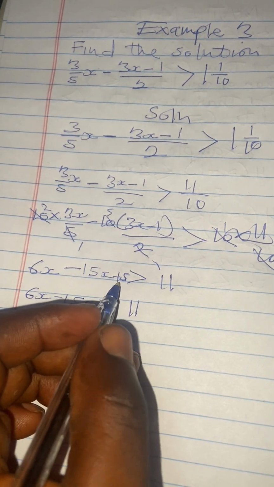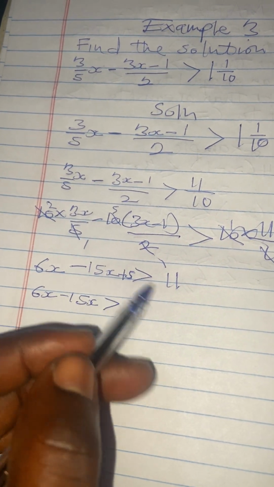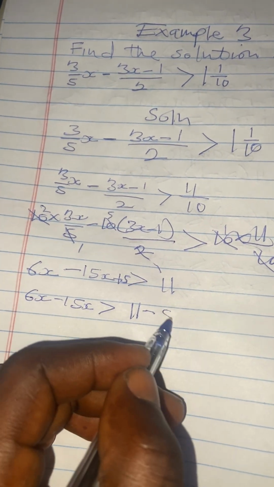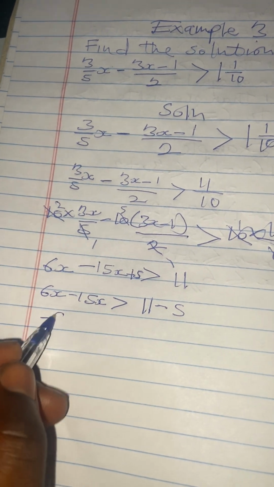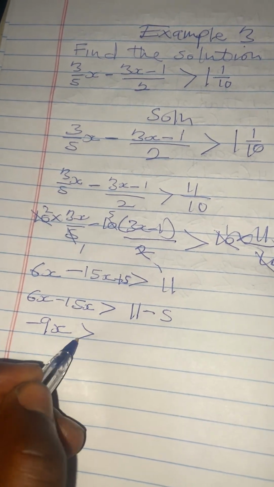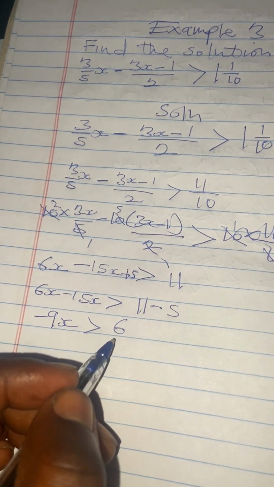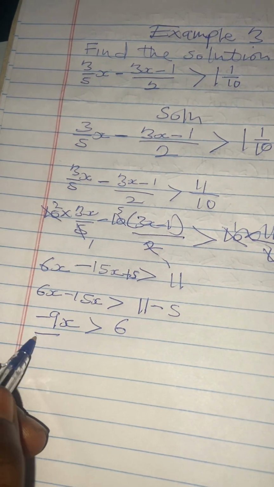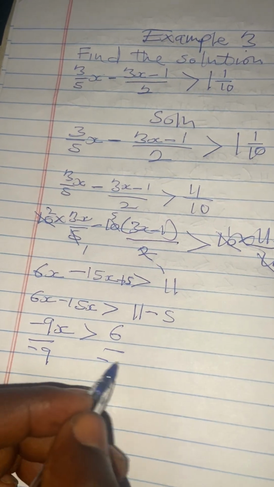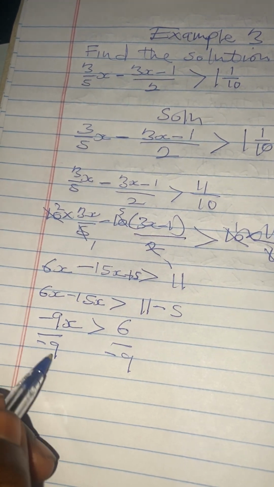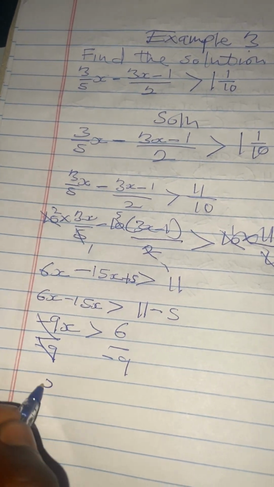Then once the 5 is coming here, it was positive 5, so it becomes negative 5. Okay, so we get negative 9x is greater than 6. So you can divide this by negative 9, negative 9. So you get x.